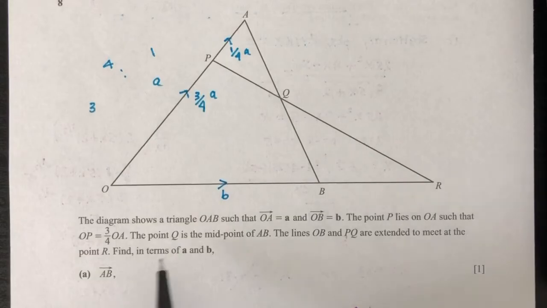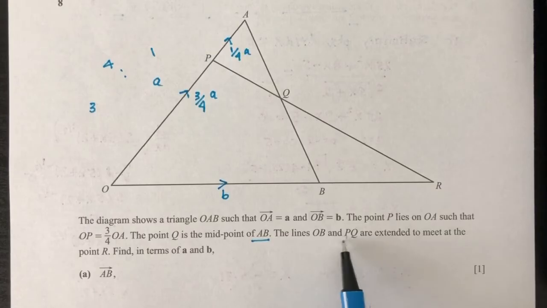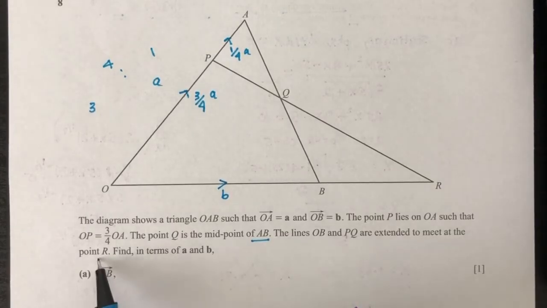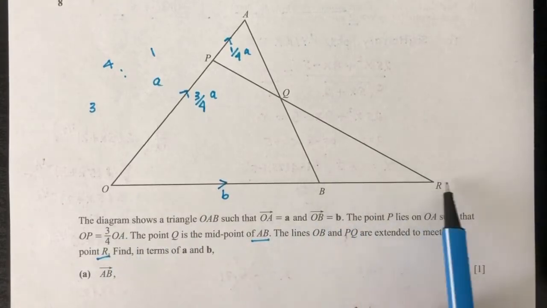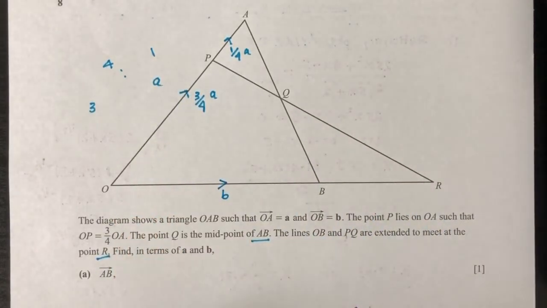Now, the point Q is a midpoint of AB. Okay, that is pretty easy as well. Now, the lines OB and PQ are extended to meet at R. So, OB and PQ have been extended to meet at this point R. So, part 1, find AB in terms of A and B.